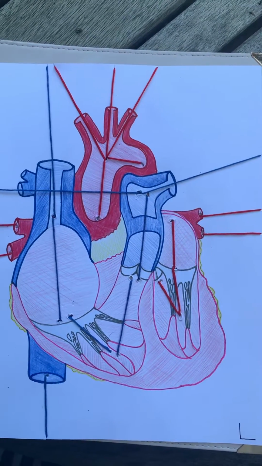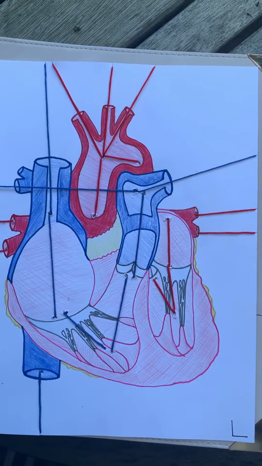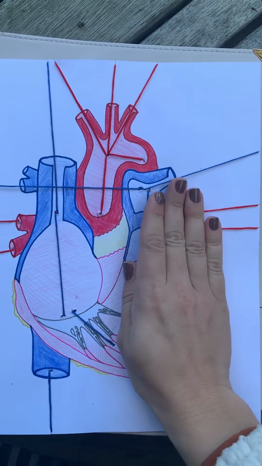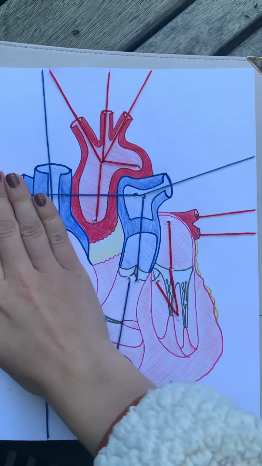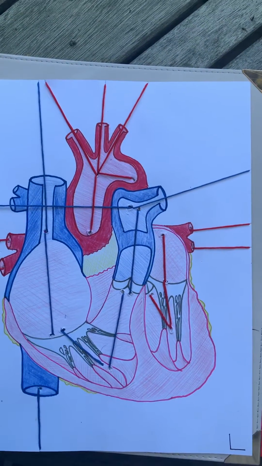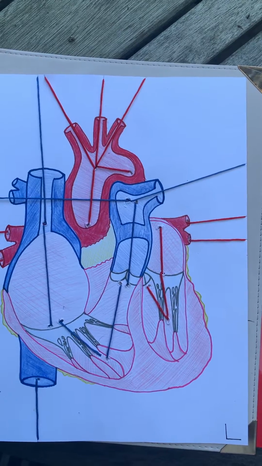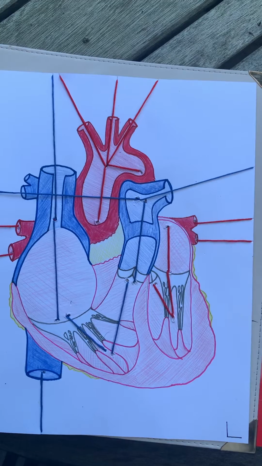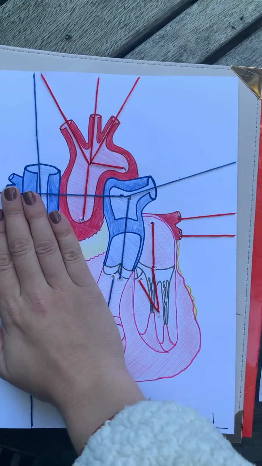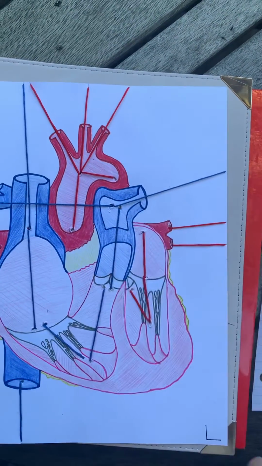The systemic circuit is the route of the blood that is taken from the left side of the heart to the tissues of the body and back to the right side of the heart. Oxygen is delivered to tissues and carbon dioxide is picked up. To study the flow of blood through the heart, we will start on the pulmonary side and work our way through the systemic side of the heart.